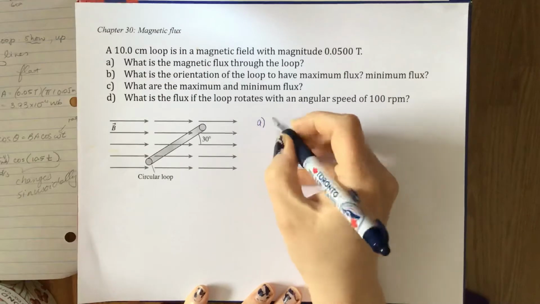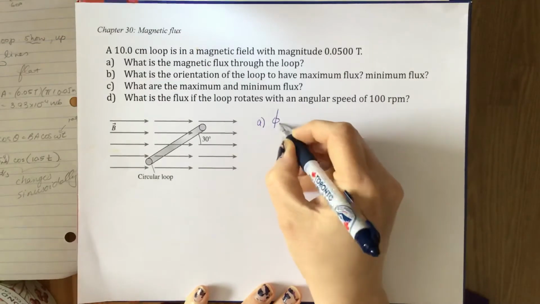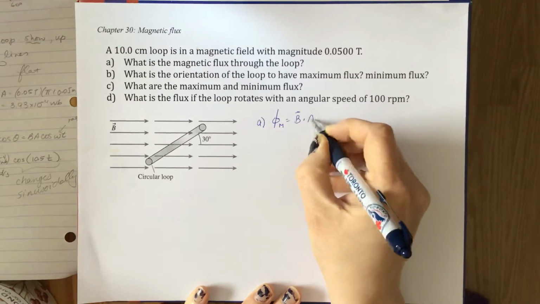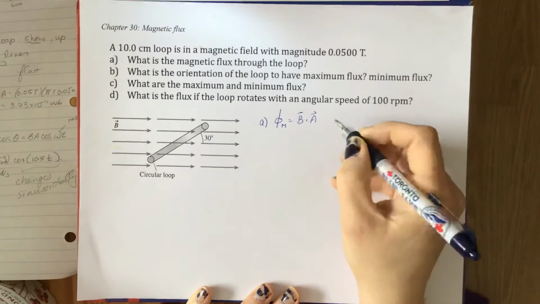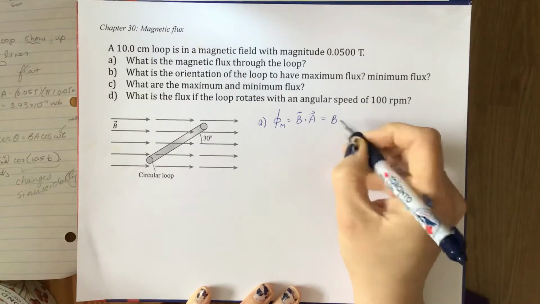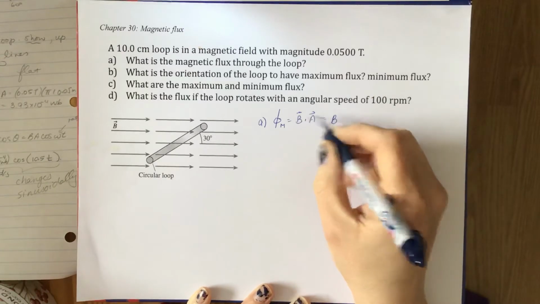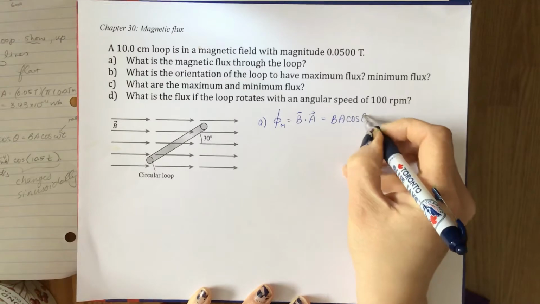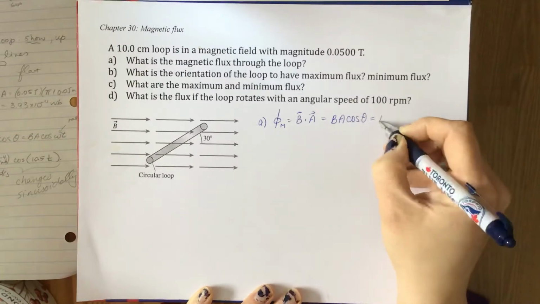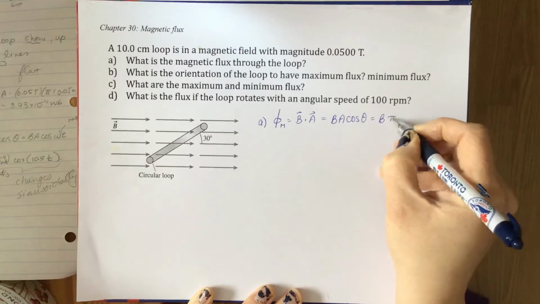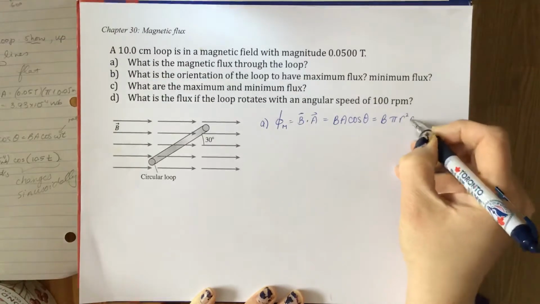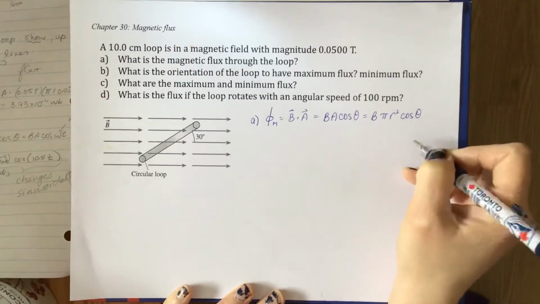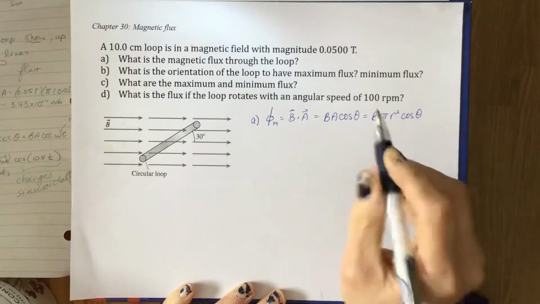So let's write down our definition of flux. Magnetic flux is the scalar product between the magnetic field vector and the area vector. The magnitude of a scalar product is the magnitude of B times the magnitude of A times the cosine of the angle between them. A is the area of the loop, which is pi times the radius squared, times cosine theta. Okay, now let's ask what we're going to put in for all of these things.